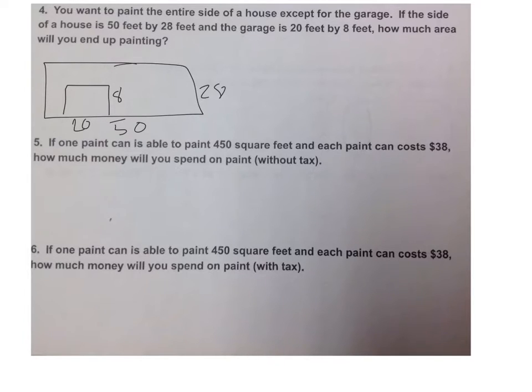First, let's figure out the area of this whole thing right here. 50 times 28 gets you 1,400. But then we don't want to paint this section right here, which is 20 by 8. So we do 20 times 8, and that's going to get you 160.